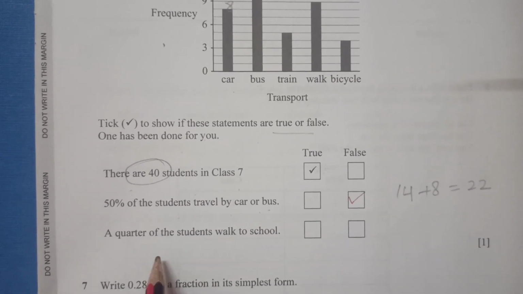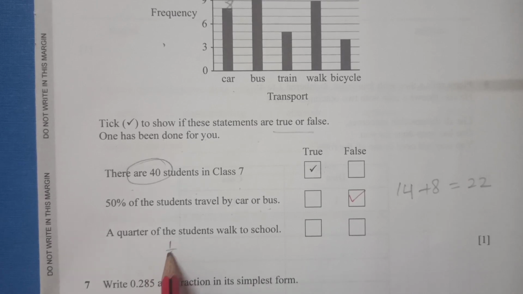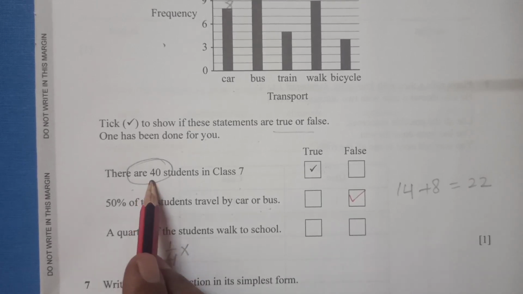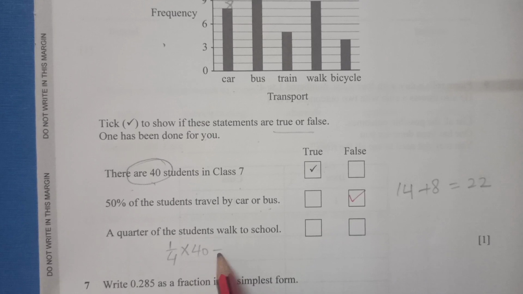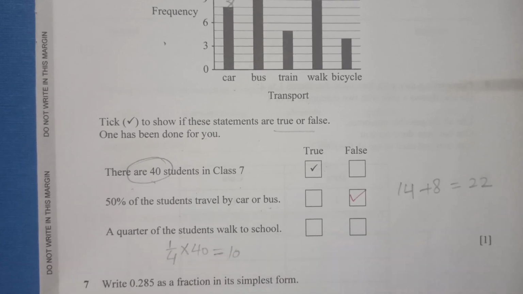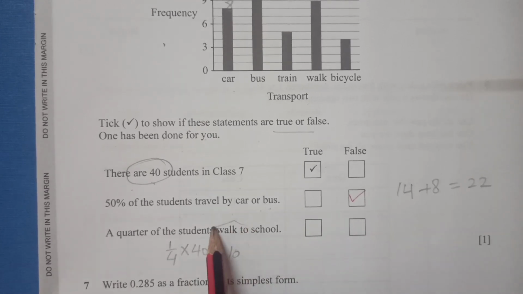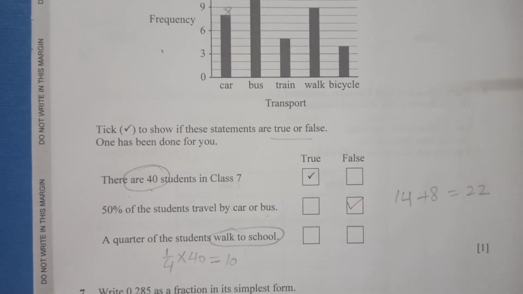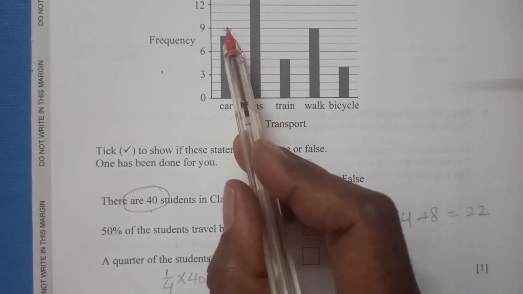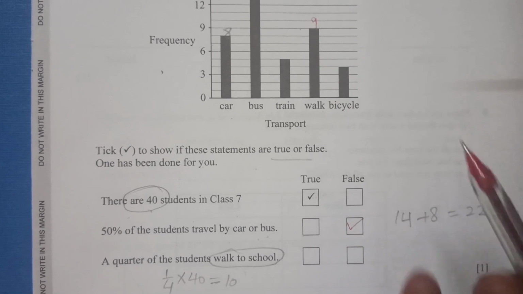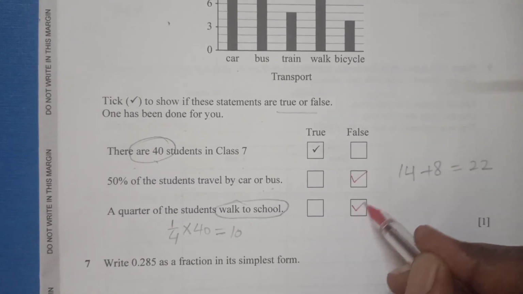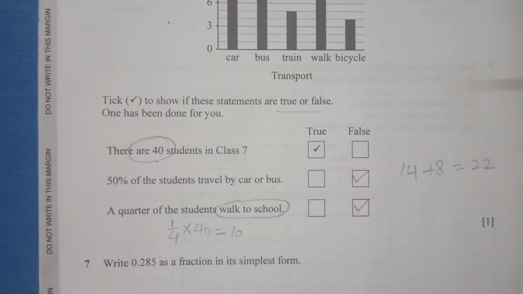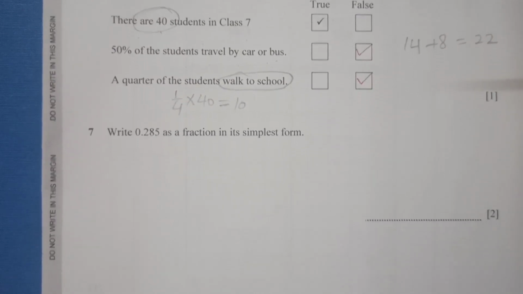Now, a quarter of the students walk to school. Quarter means 1 by 4. 1 by 4 of the total students, 40, should be 10, right? So is it 10 who walk to school? Walk to school is 9, so this is also not correct, so this is false, right?